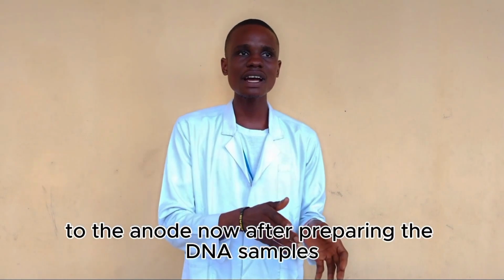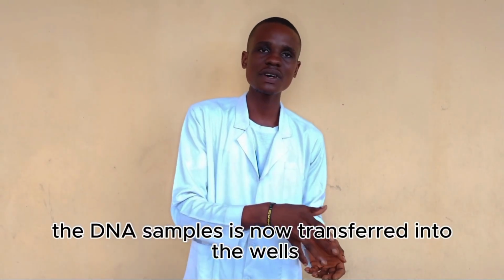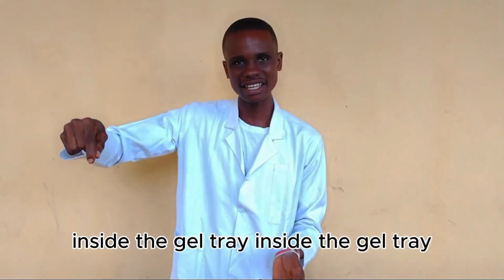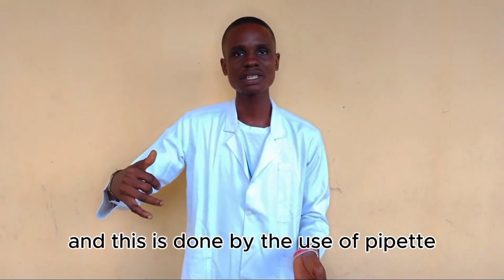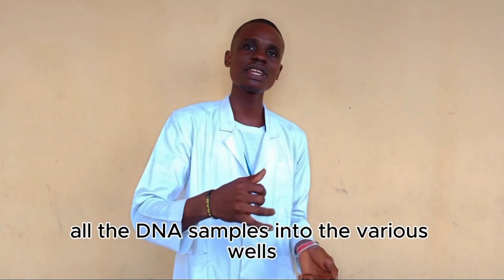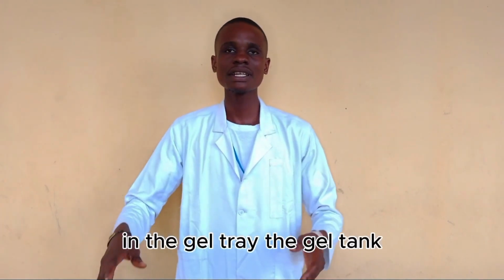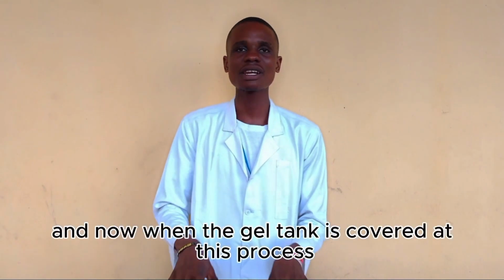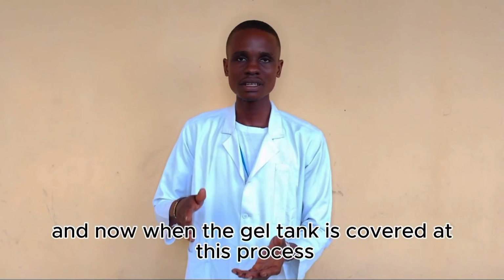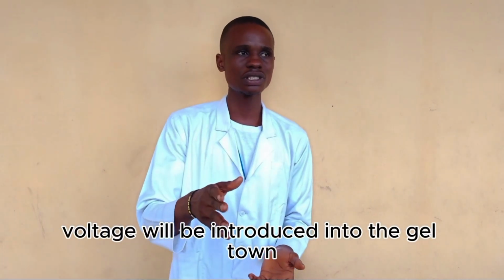Now, after preparing the DNA samples, the DNA samples are transferred into the wells inside the gel tray, and this is done by the use of pipettes. After pipetting all the DNA samples into the various wells in the gel tray, the gel tank is covered.